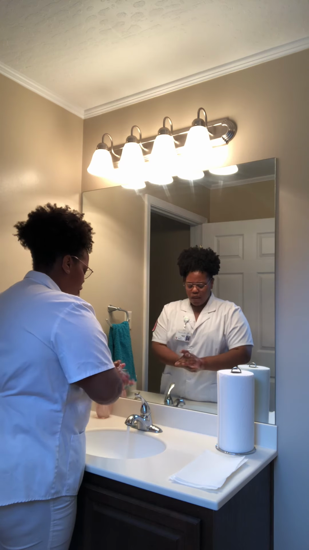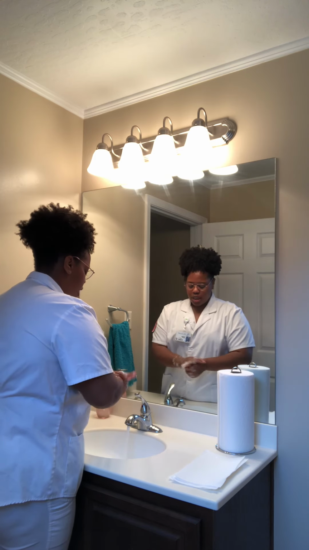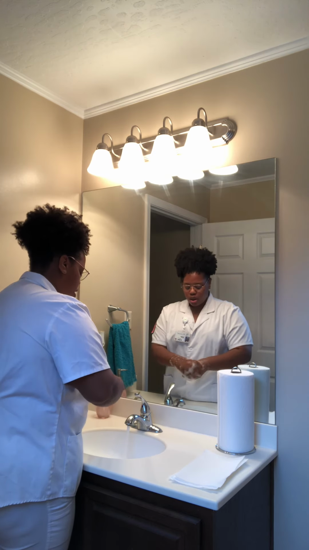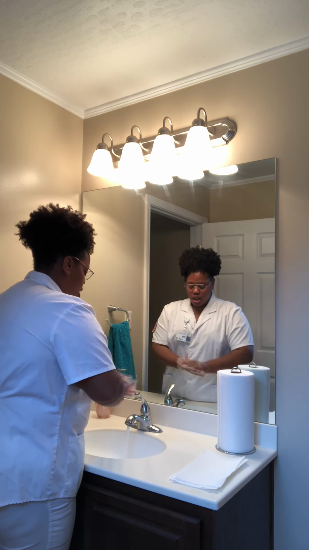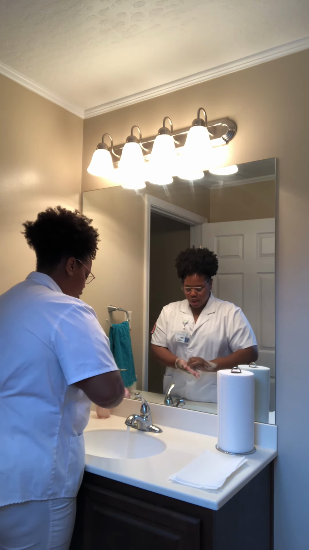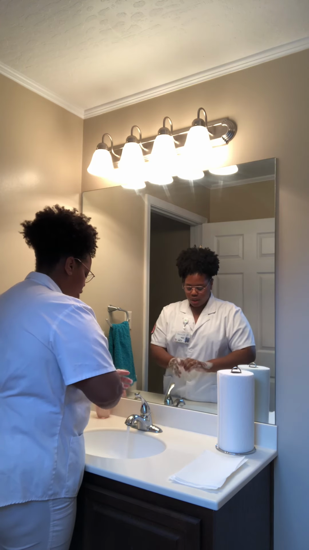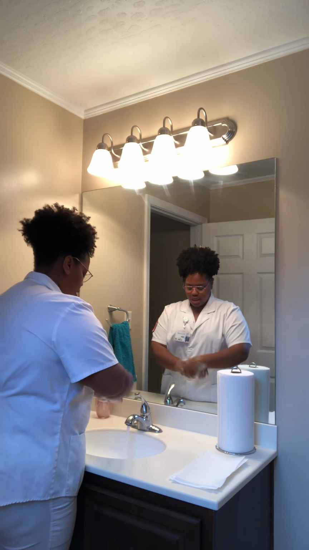You want to do this for 15 to 30 seconds. So a good way to get to your whole 15 to 30 seconds will be to sing Happy Birthday a couple times or some other little song, or just count. You want to make sure that you're scrubbing your palms real good, the backs of your hands, in between your fingers, and you want to clean your nail beds and under your fingernails if they're long enough. Make sure you're getting your thumb good, and you want to clean your wrist.